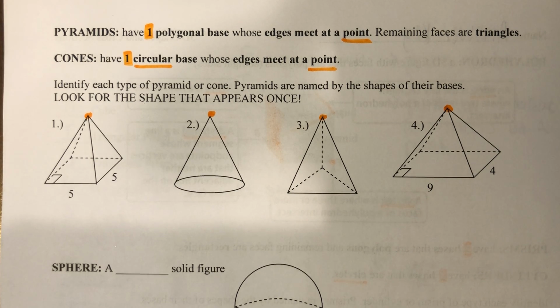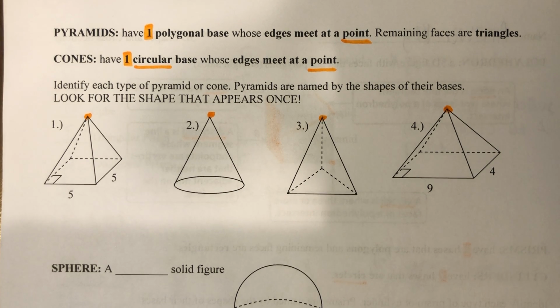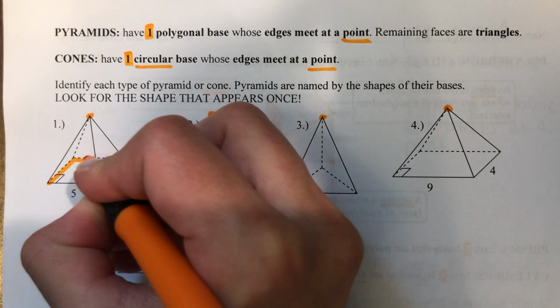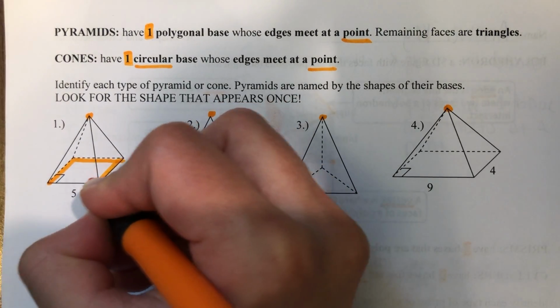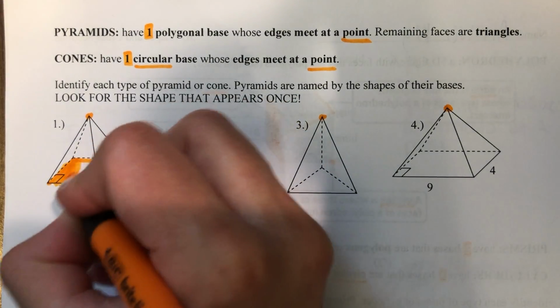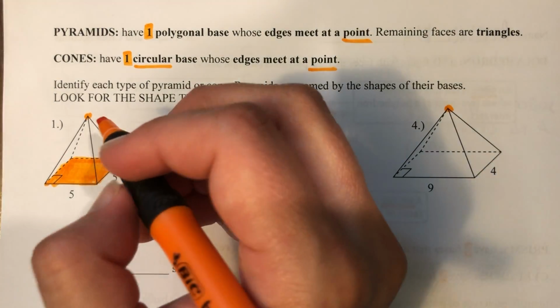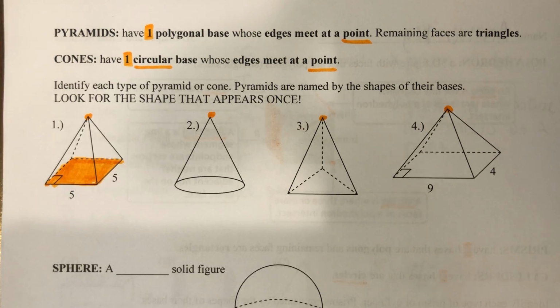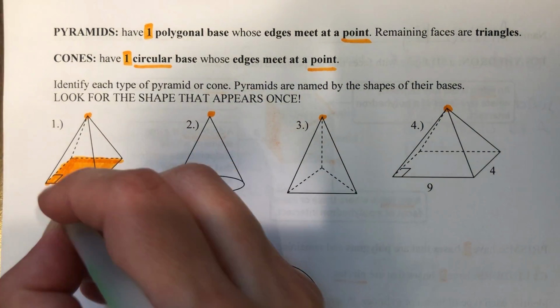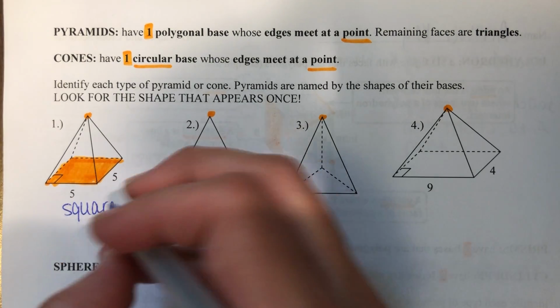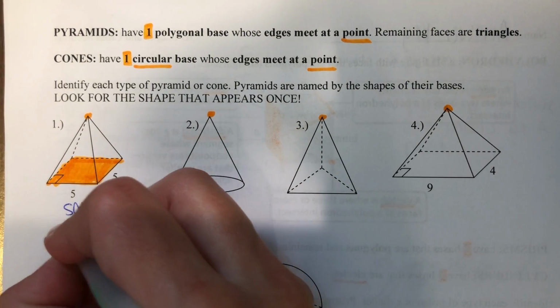Now we're looking for only one base instead of 2. It's always opposite that point on the top. It's usually on the bottom. So I highlight the shape opposite that point. Again, it looks like a parallelogram, but I see the right angle telling me it's a rectangle or square. Because they both say 5, I know it's a square. So we're gonna write square, and this is a pyramid.